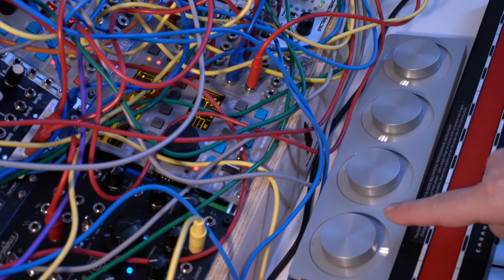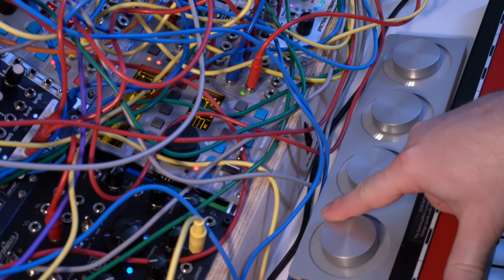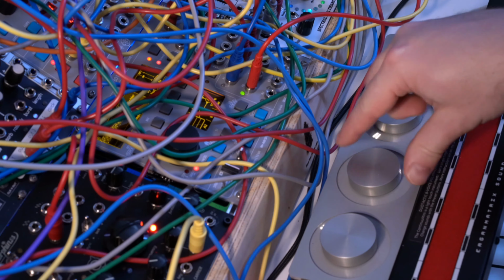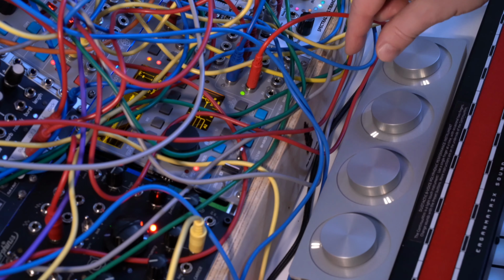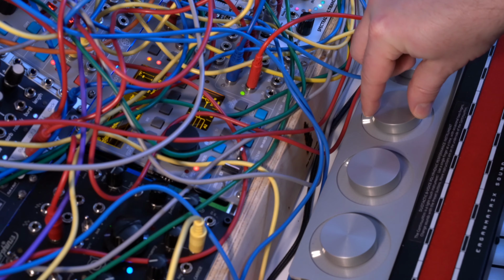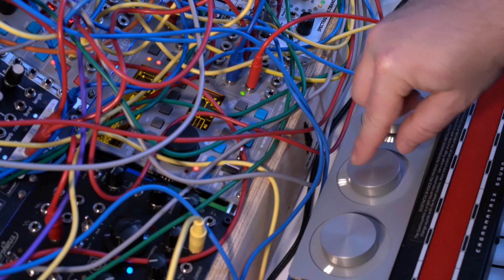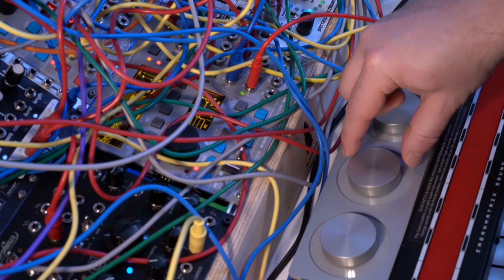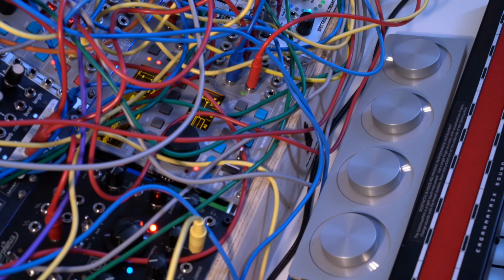You can hear there's actually a few different modulations going on there. This second ring here is controlling the spread. So if I slow that down just a little bit, it's going to slow down that spread.